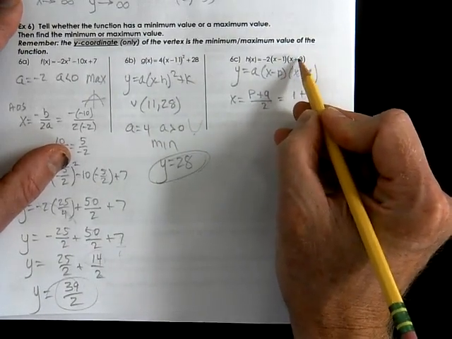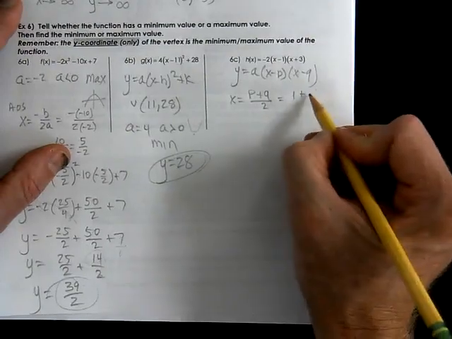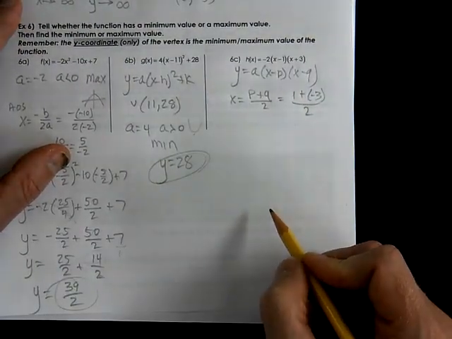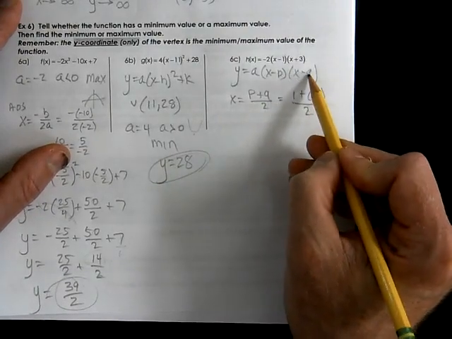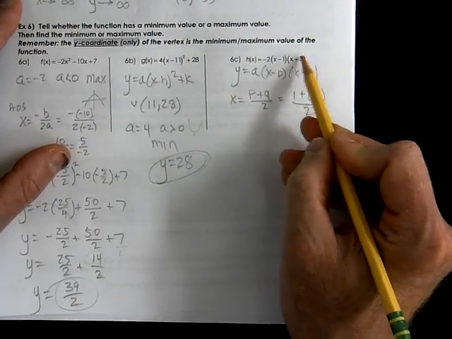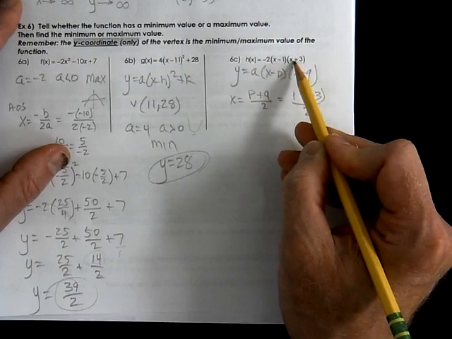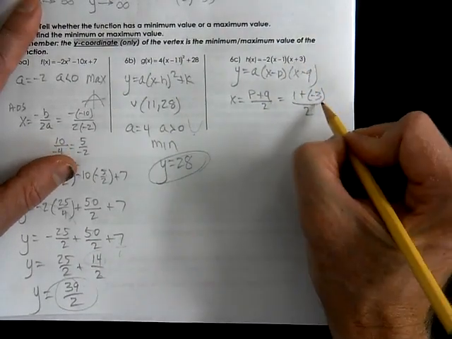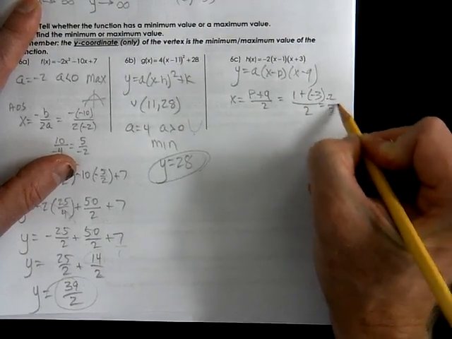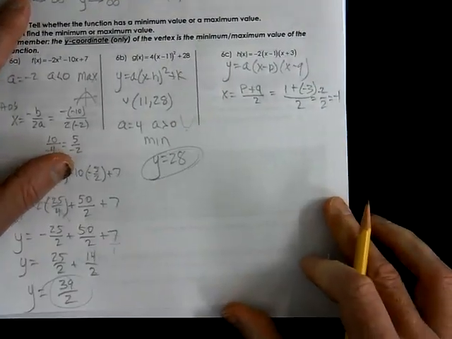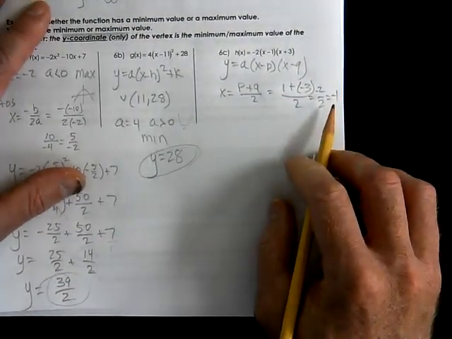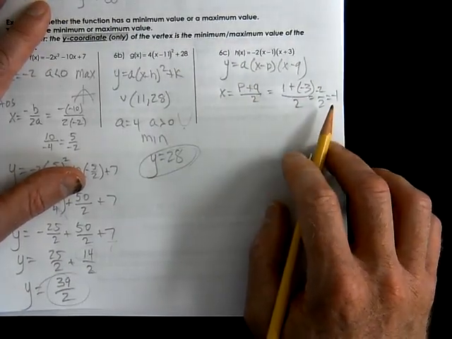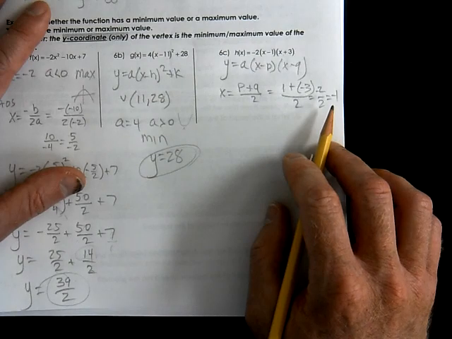Our q value is actually negative 3, because it's x minus q. So x minus what number makes this? So x minus a negative 3 makes it look like a positive 3. So this is negative 2 over 2, which is negative 1. So we have a line of symmetry at negative 1. But we're not graphing it this question, but if we were, we'd draw in our line of symmetry.